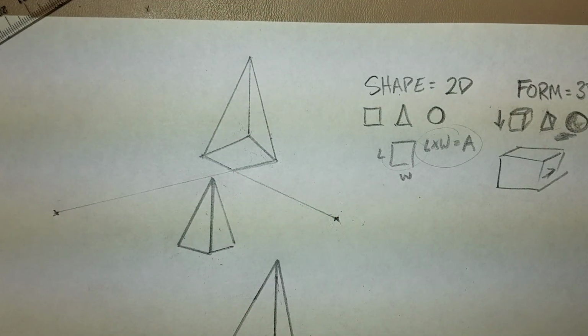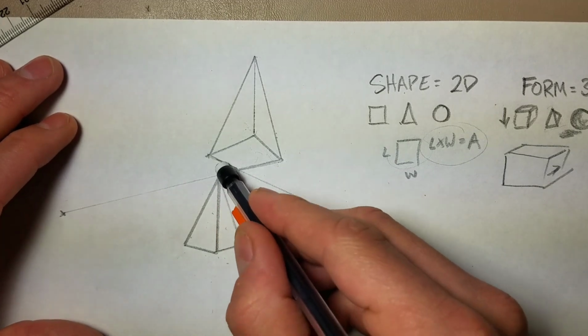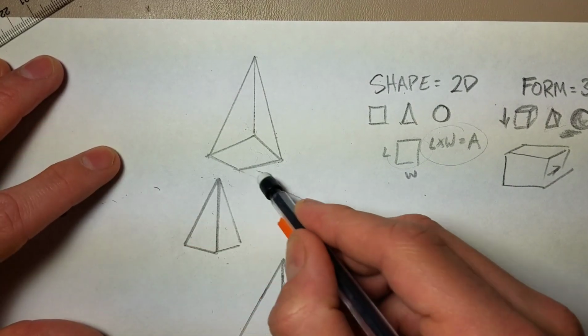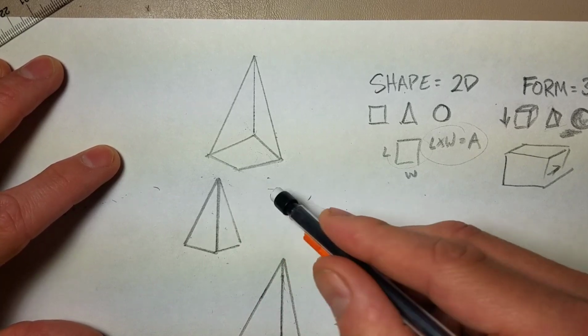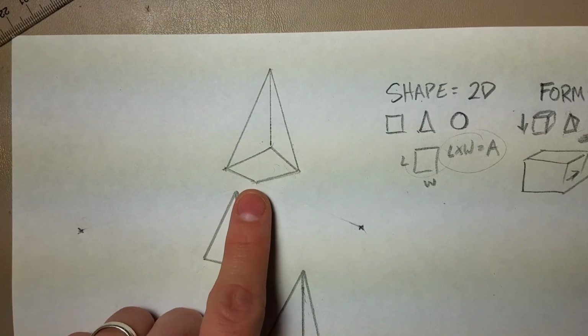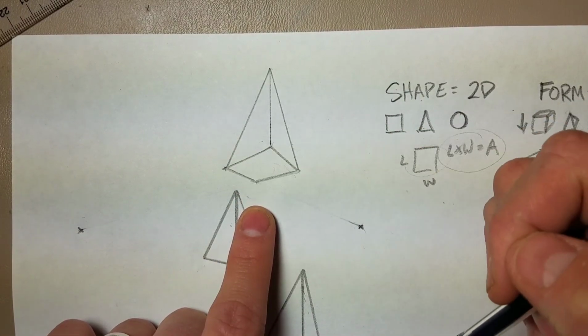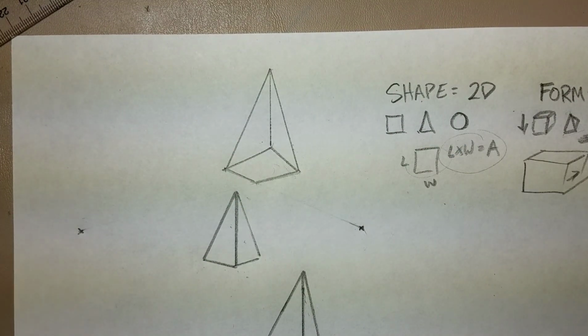And then I would erase. And again, if you don't have the ability to erase, that is okay, just so long as you're getting it, because this is just practice still. And there you can see a pyramid with four sides. Let's do one more.